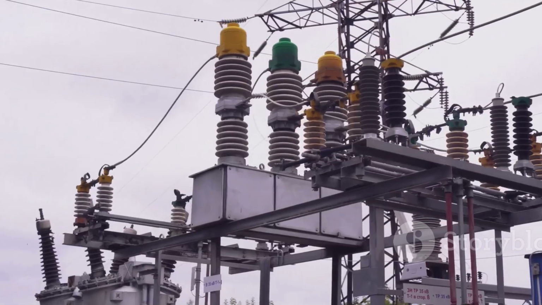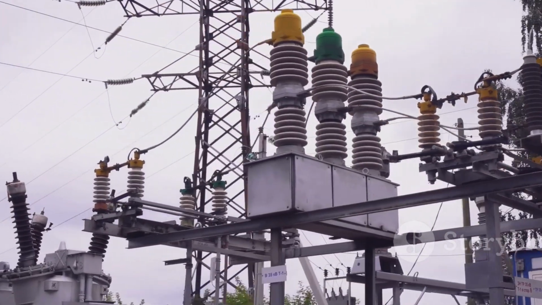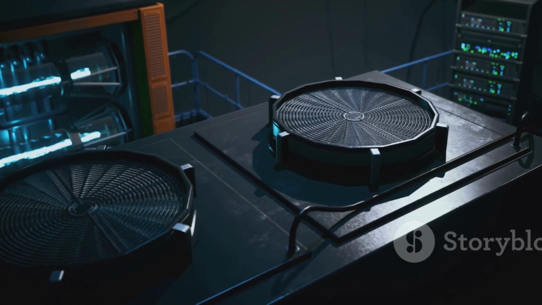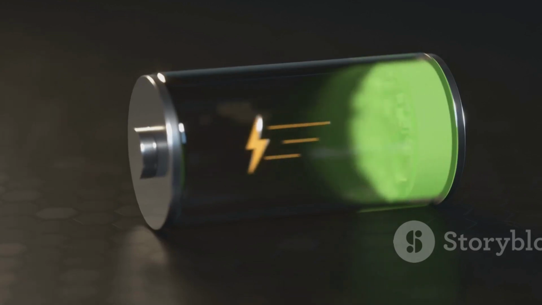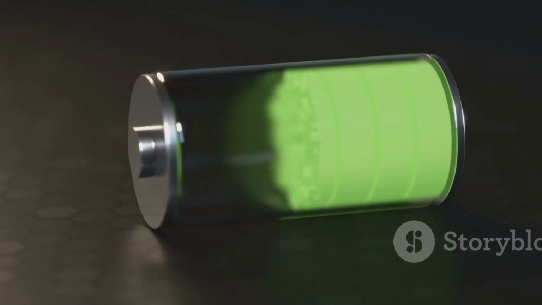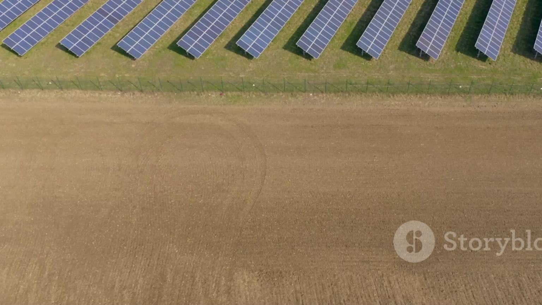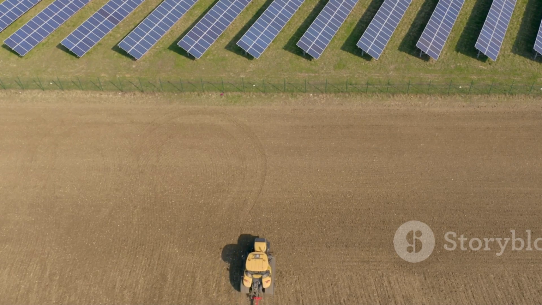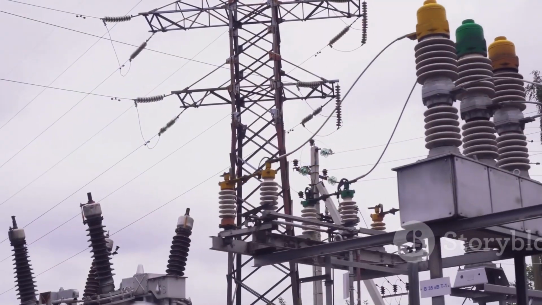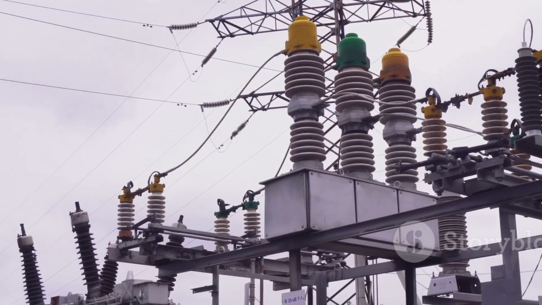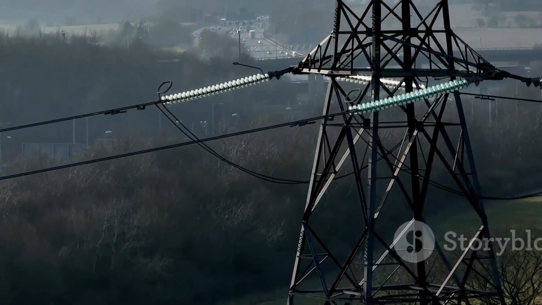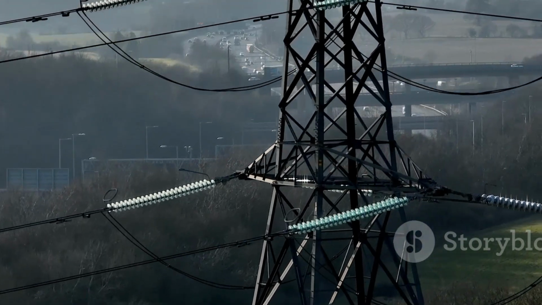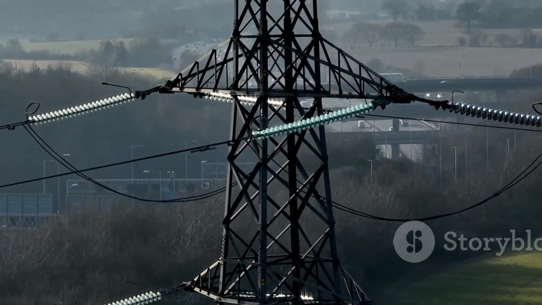Once electricity is generated, it's important to understand that there are two main types: direct current, or DC, and alternating current, or AC. DC, or direct current: in DC, electrons flow in one direction, from the negative to the positive side. This is the kind of electricity produced by batteries or solar panels. AC, or alternating current: in AC, the direction of electron flow alternates back and forth. AC is the type of electricity used in most homes and businesses because it's easier to transmit over long distances.